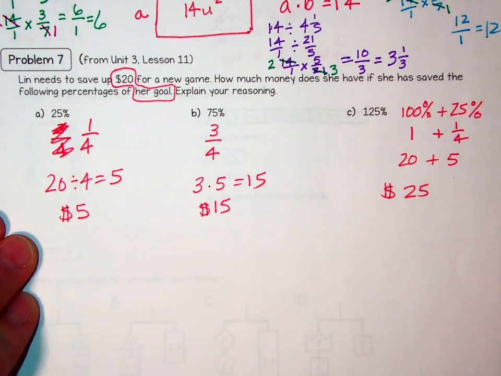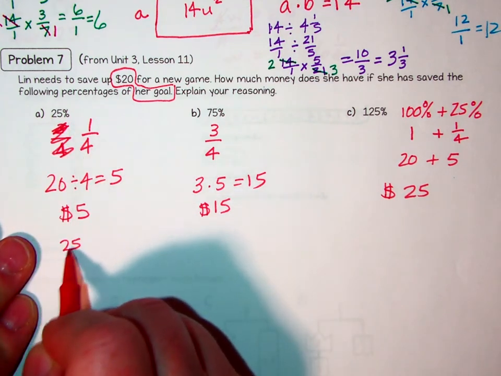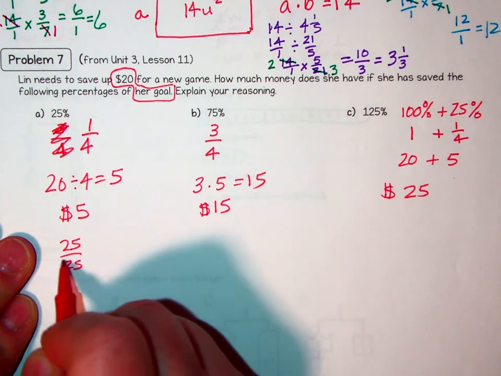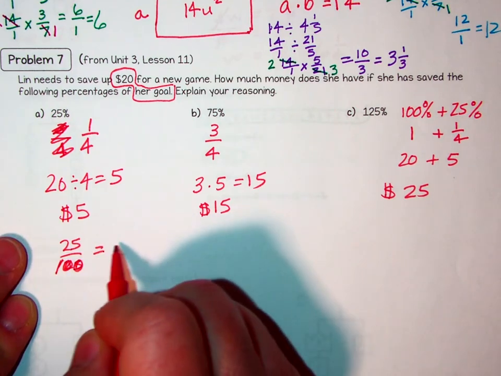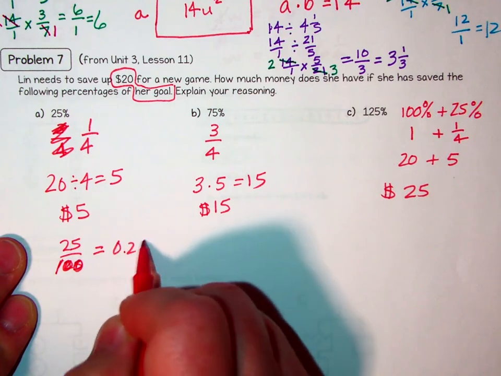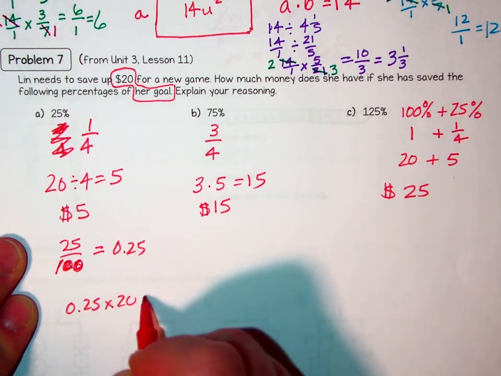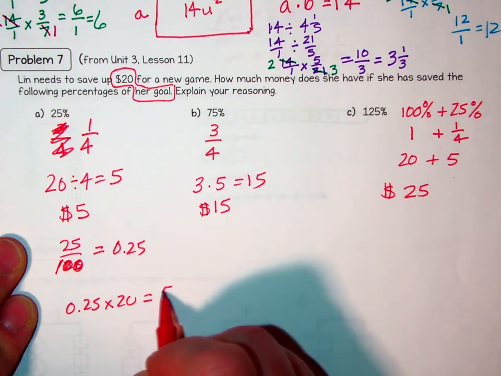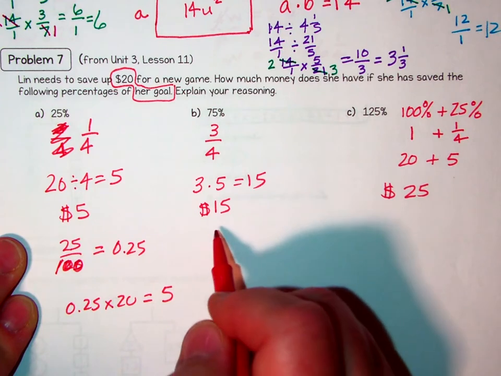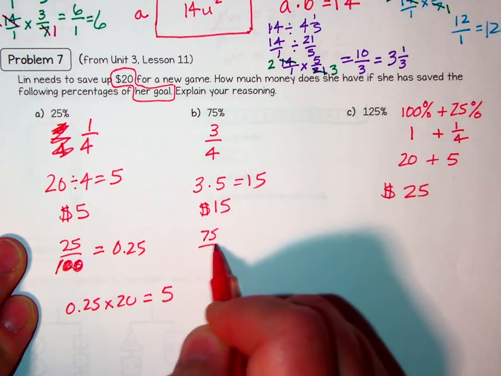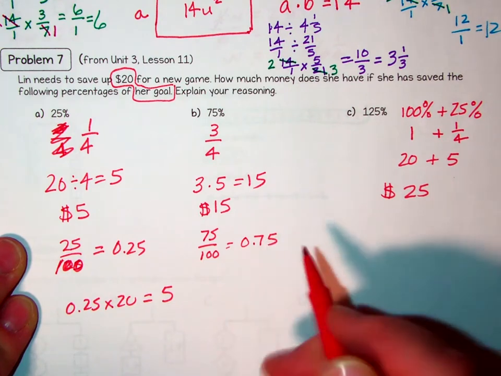I could also just use multiplication. 25% is 25 hundredths, which in decimal form is 0.25. So I could have done 0.25 times 20, and I still would have found that it was 5. Here, 75%. 75% is 75 hundredths, which in decimal form is 0.75.